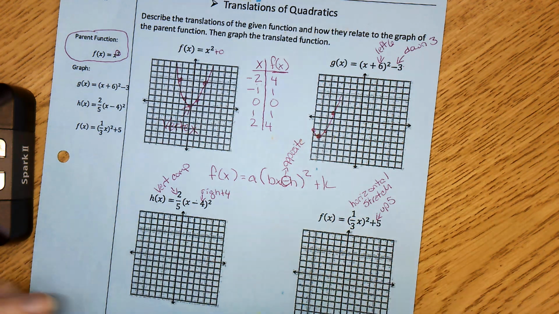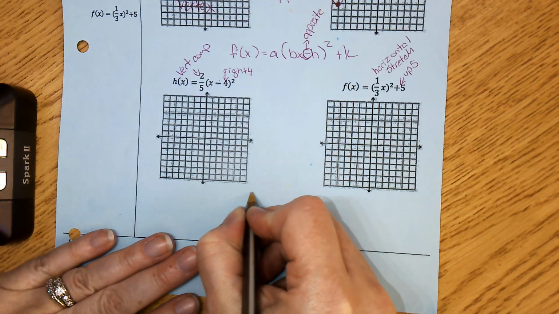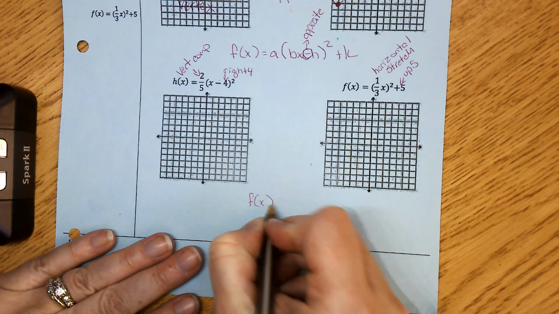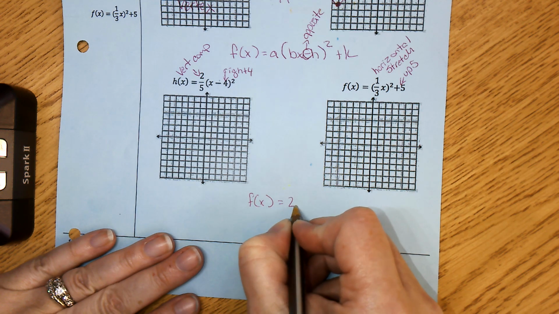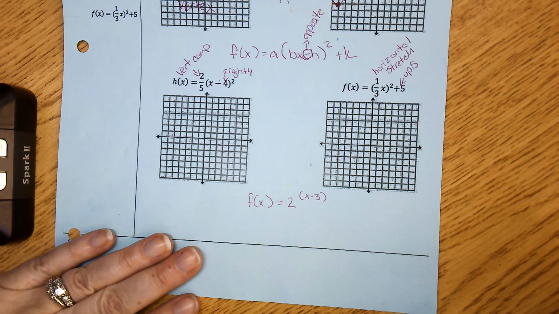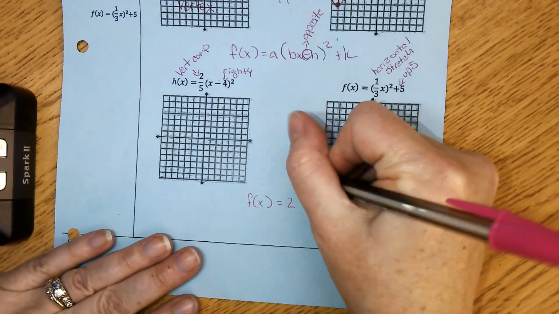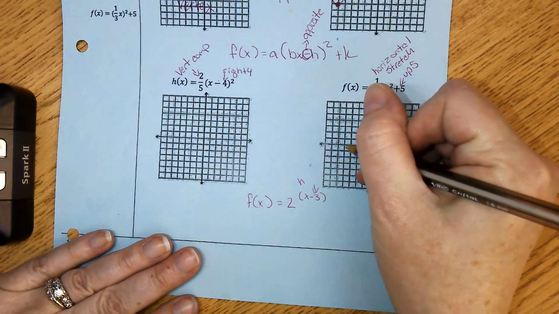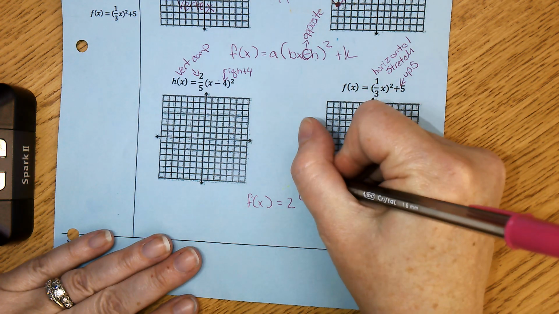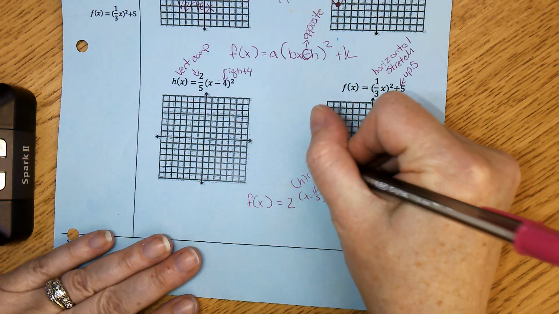Now, the other thing you might see, just to put in the back of your mind: if you have a function and your x is in parentheses, you are going to treat this like an h and go the opposite, so you would go to the right 3.